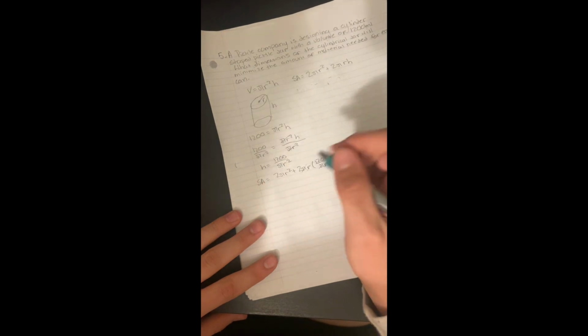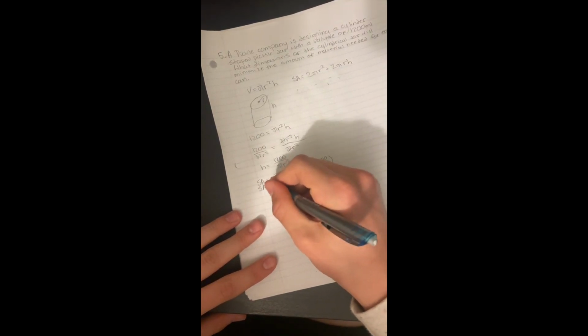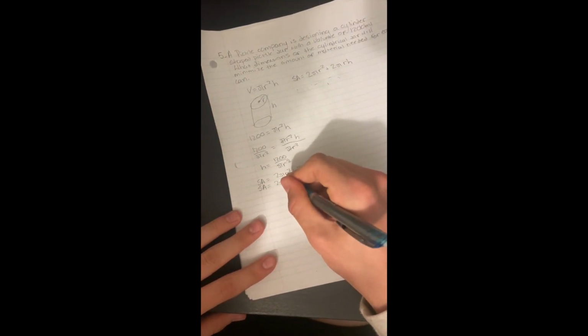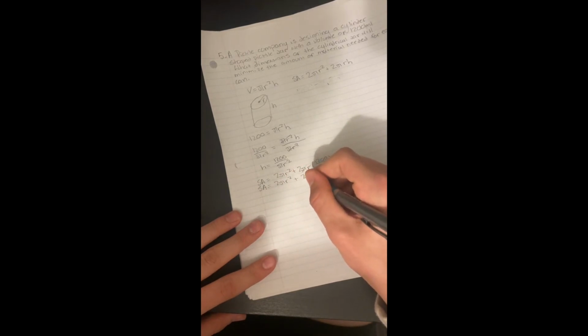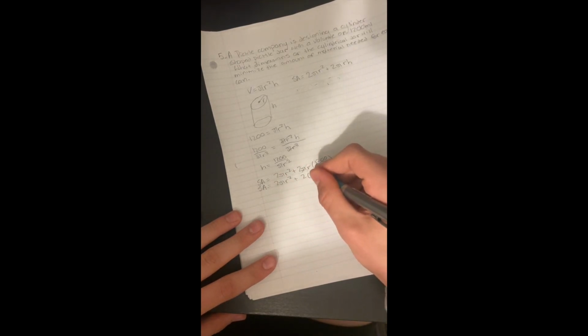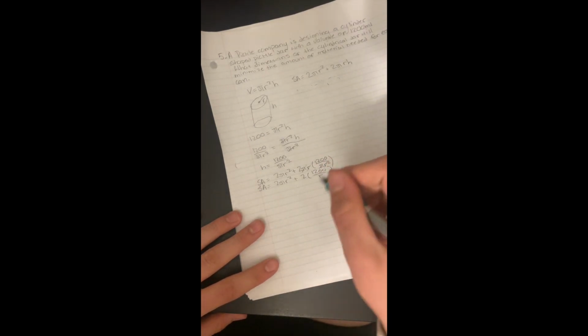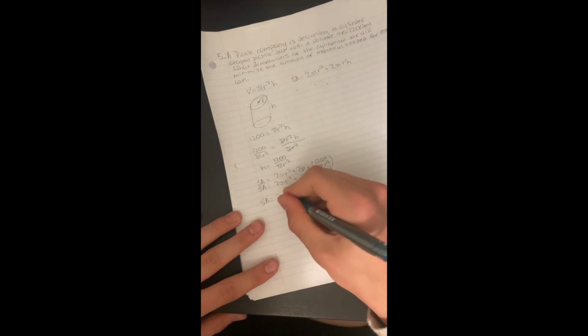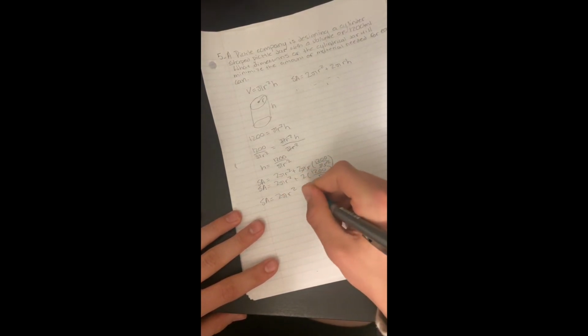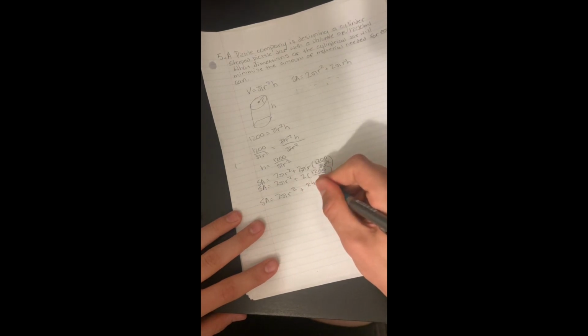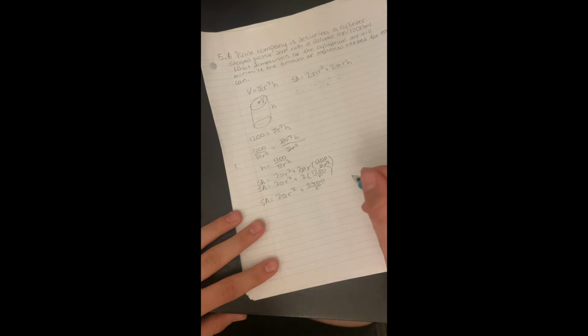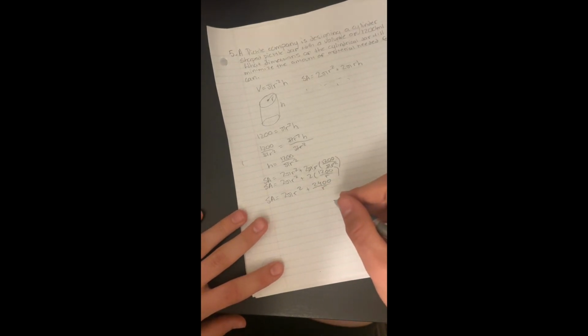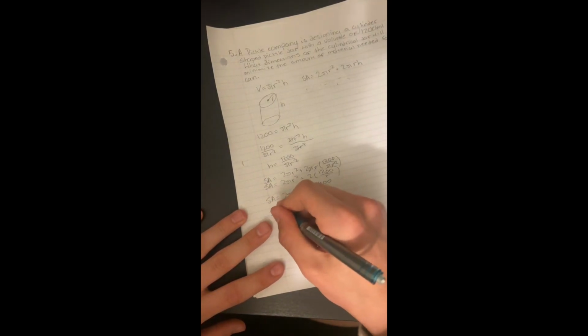So we can rewrite this as surface area equals 2 pi r squared plus 2 times 1200 over r. The next thing that we can do is just quickly simplify. So SA equals 2 pi r squared plus 2400 over r. And now that we have this, there's not much more simplifying that we can do. So what we're going to do is take the derivative.